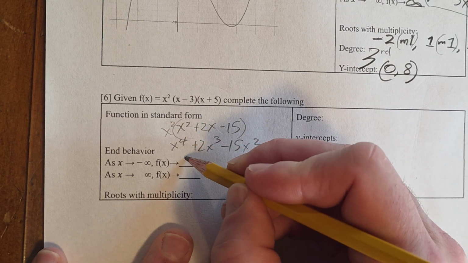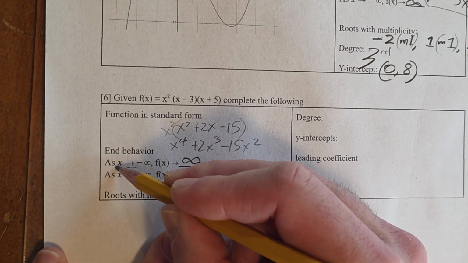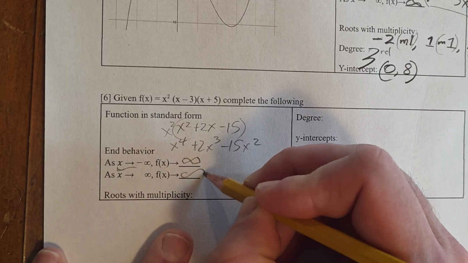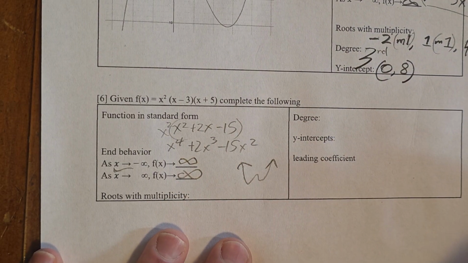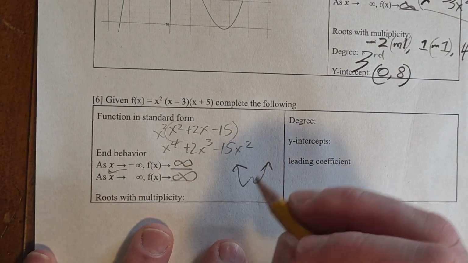That is up on both sides. So as the inputs go to negative infinity, the outputs go up. And on the other side too, because this is a quartic. A quartic. Roots with multiplicity.